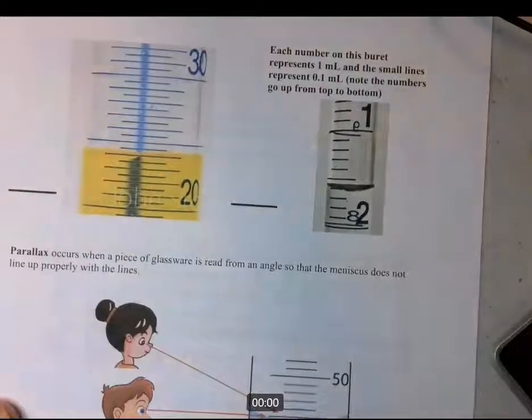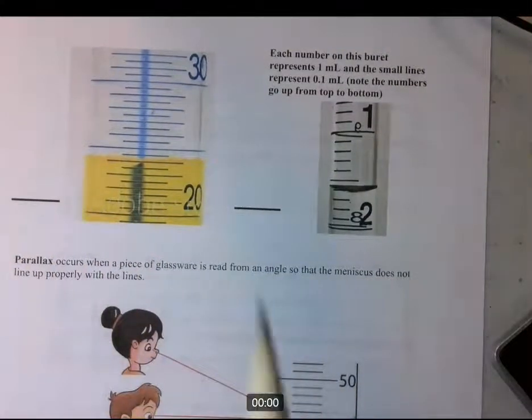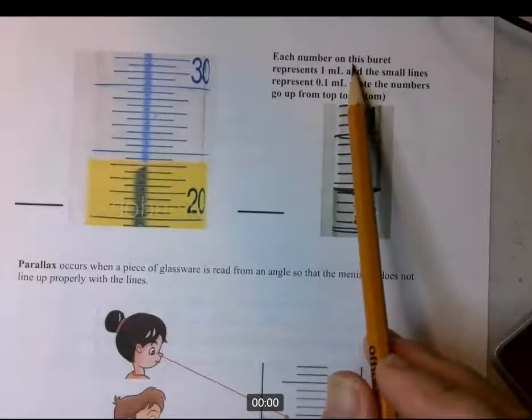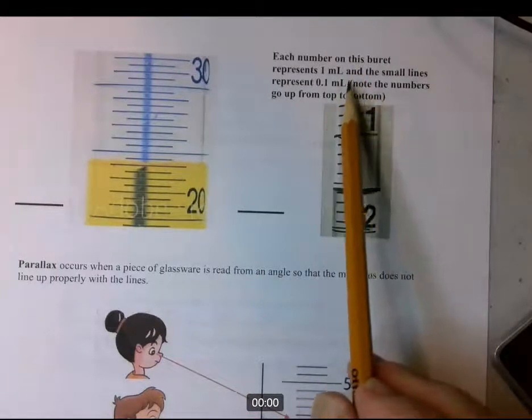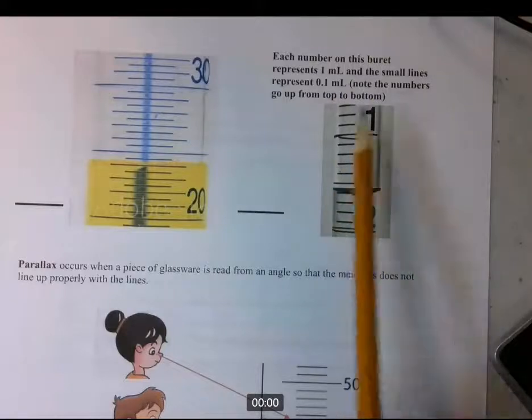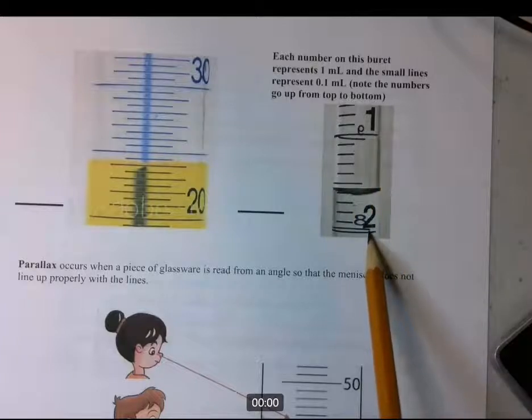I'll just show you one that's a little different. So this is a cylinder also, as is the last one on the previous page. This one's a burette. Remember, this is what we saw in the video. This is a drip, drip, drip. So you're going to start with the liquid up at a high level, and it's going to drip, drip, drip. It's going to lower down. So it's going to 1, 2. So this is measuring how much you dripped out. So if you started at 1 and the level ended up at 2, then that means you dripped out 1 milliliter.